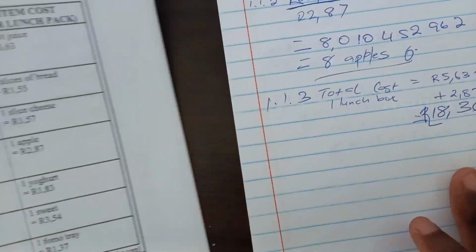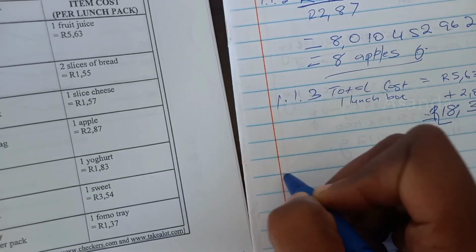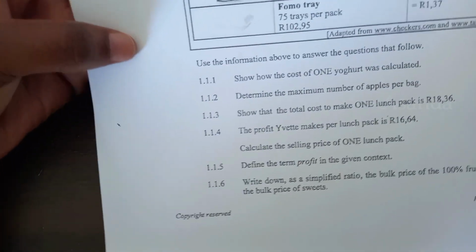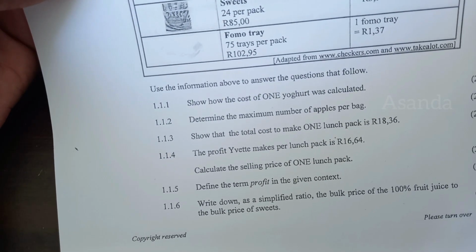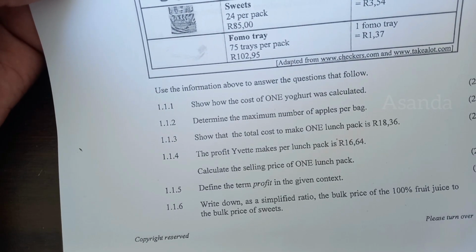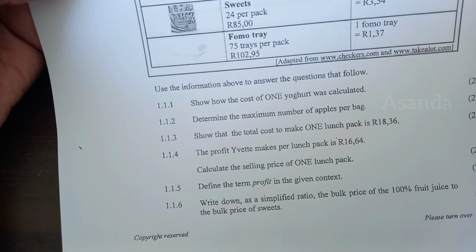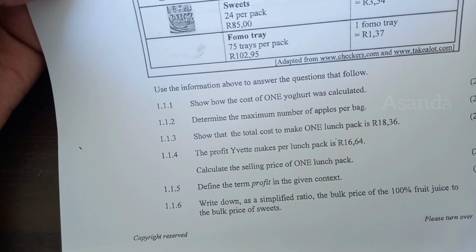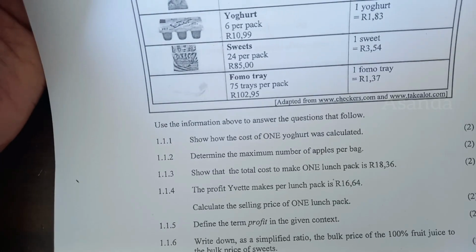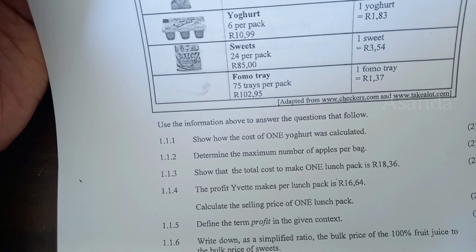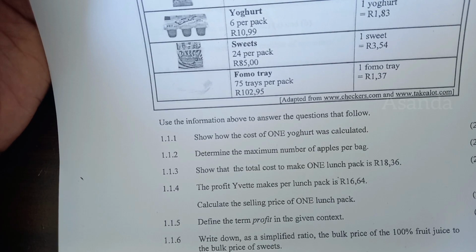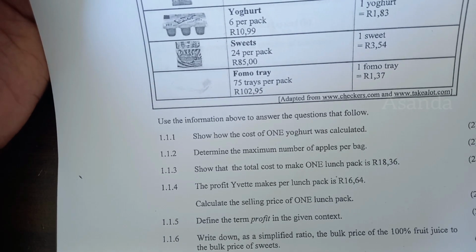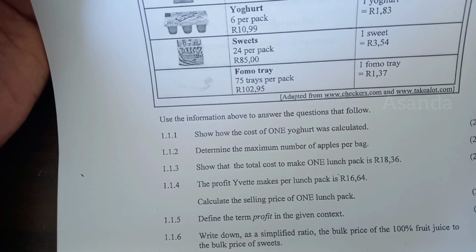1.1.4. For 1.1.4, you're told the profit UVET makes per lunch pack is 16 rand 64. Calculate the selling price of 1 lunch pack. Now they gave us the profit. Usually they say calculate the profit, but here they gave us the profit and then said calculate the selling price.